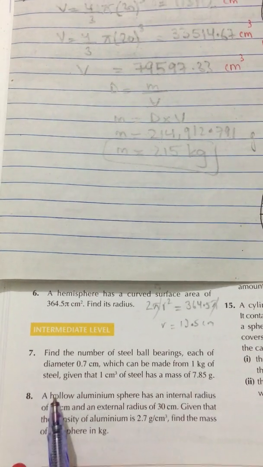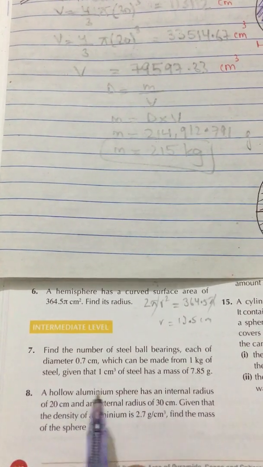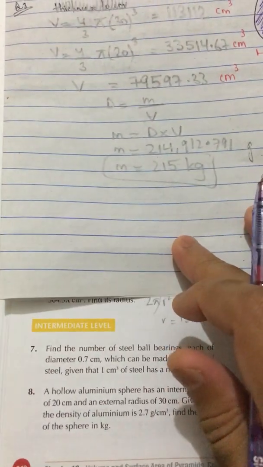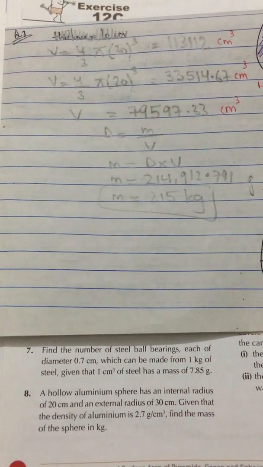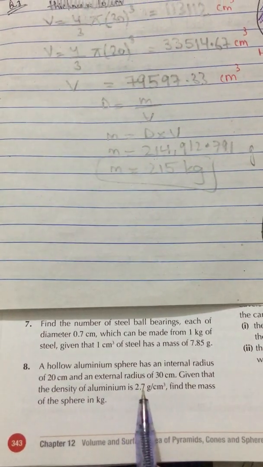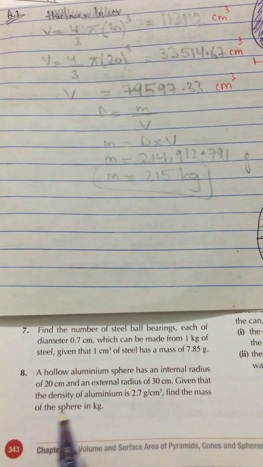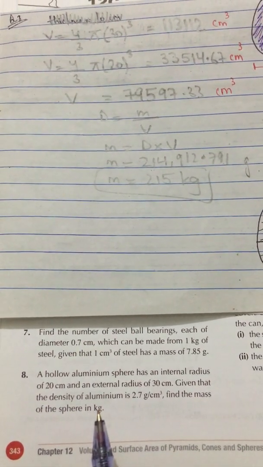Question number 8. In question number 8, we have a hollow aluminum sphere that has an internal radius of 20 centimeter and an external radius of 30 centimeter. Given that the density of aluminum is 2.7 grams per centimeter cube, find the mass of the sphere in kilograms.